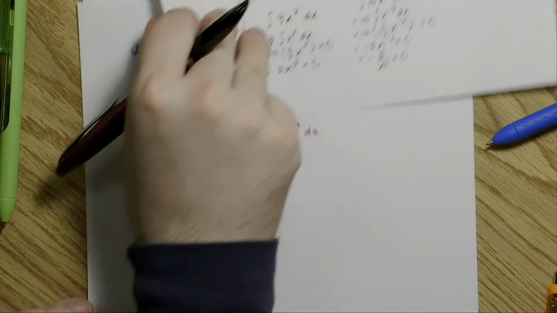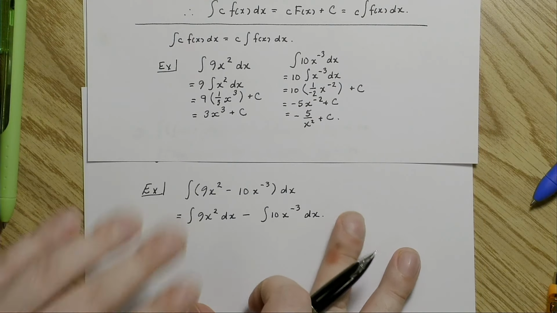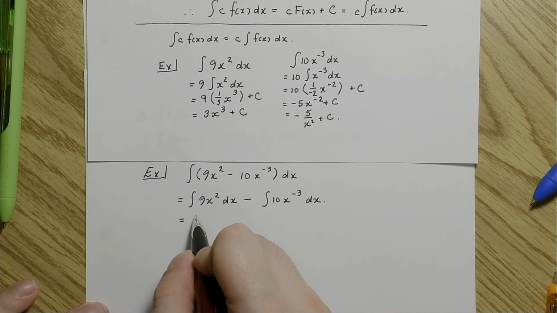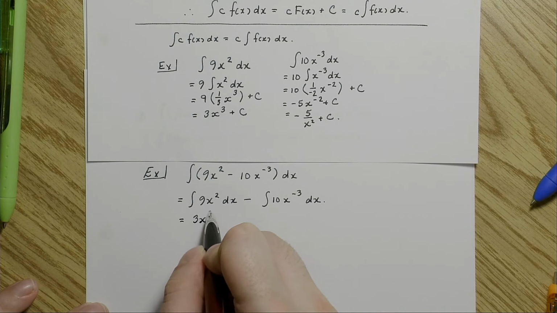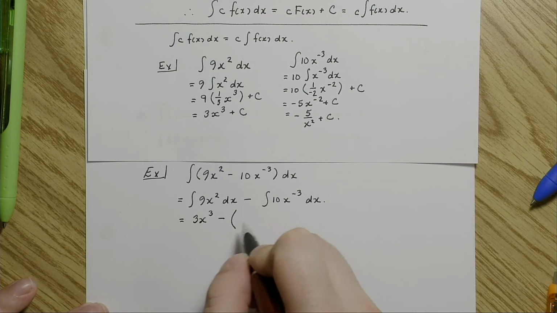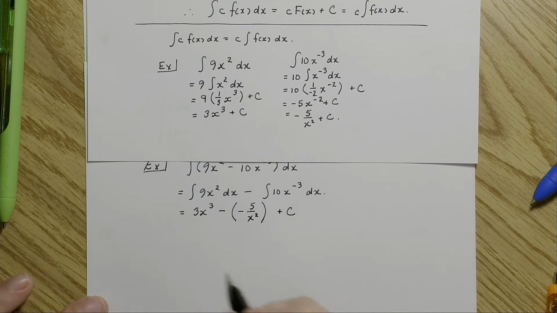And we've already done that before. We already did it up here. So this is equal to 3x cubed, I have minus 5 over x squared plus a constant.